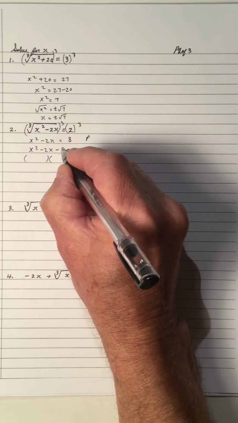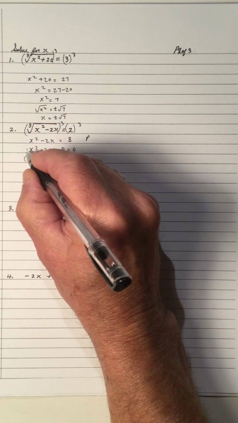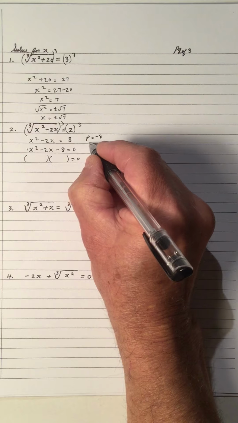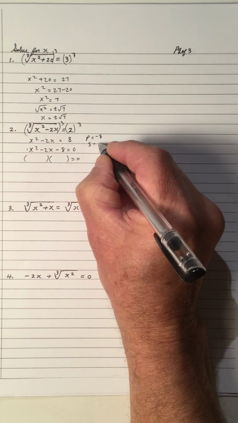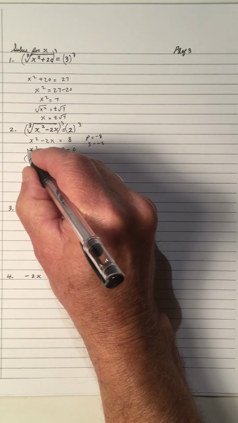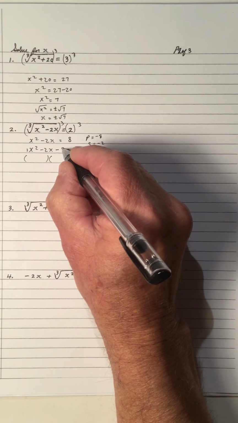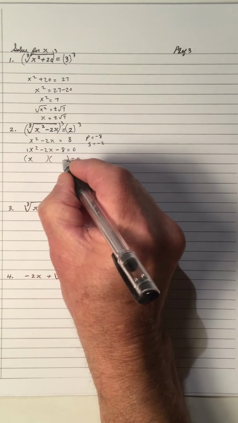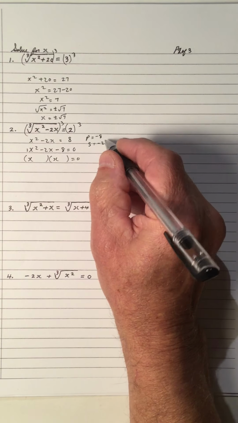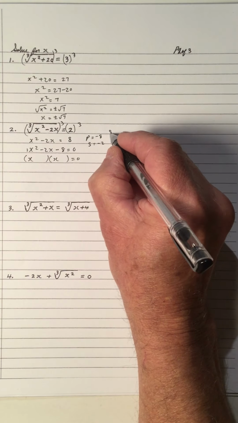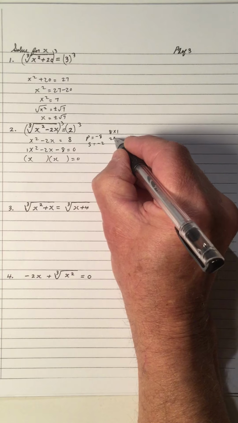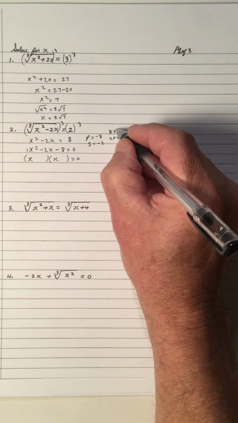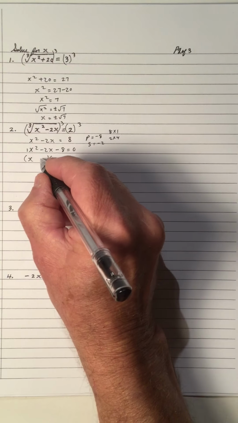Note that this is a 1, so it's an a times c, so the product is negative 8 and the sum is negative 2. When you have a 1 right here, the product is on the end, the sum is in the middle. So x squared is x and x, and factors of 8 are 8 times 1 and 2 times 4, and the pair that gives you 2 is 2 and 4.